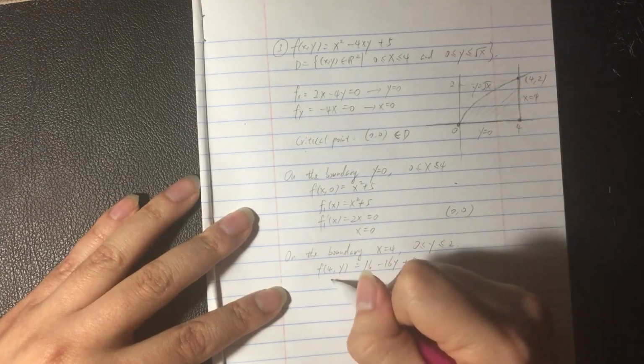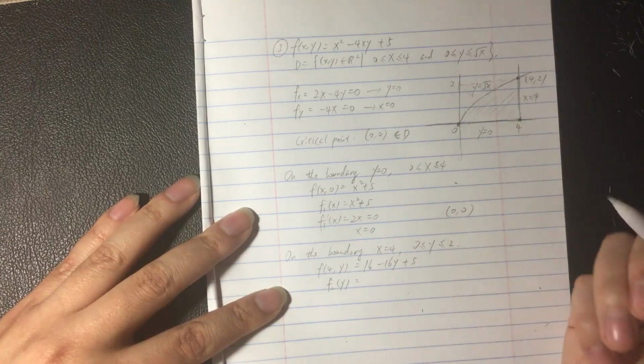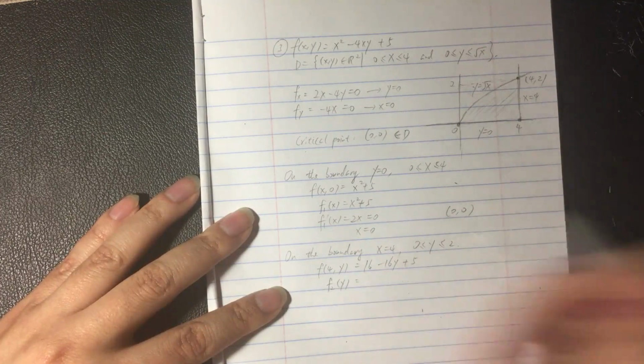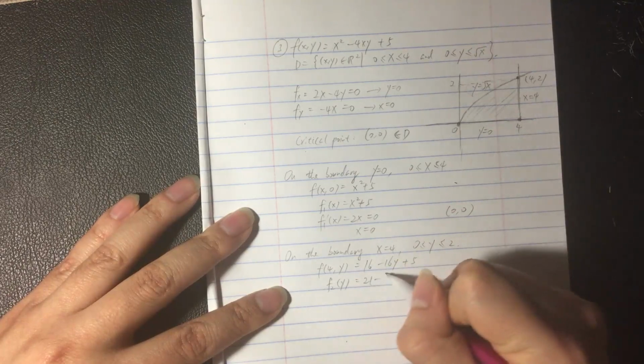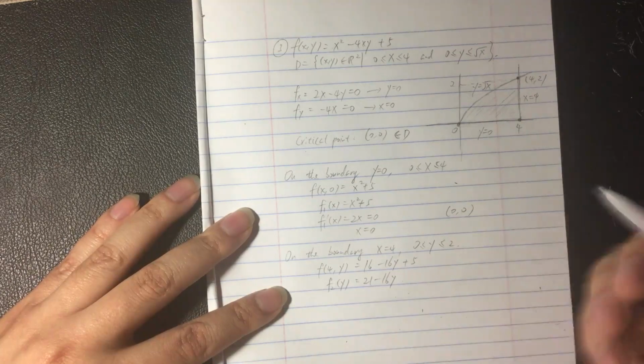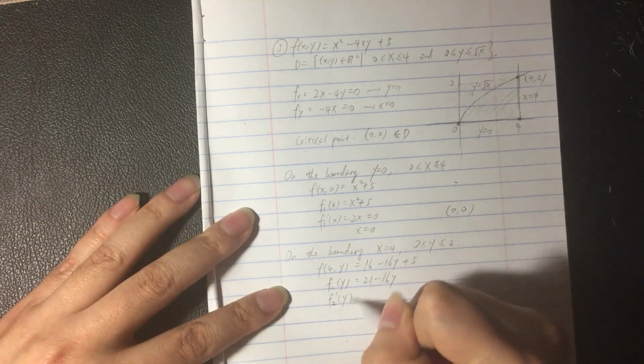Let's call this function f sub 2. The variable is y. It can be rewritten as 21 minus 16y. Then I can take the derivative, f sub 2 prime of y.